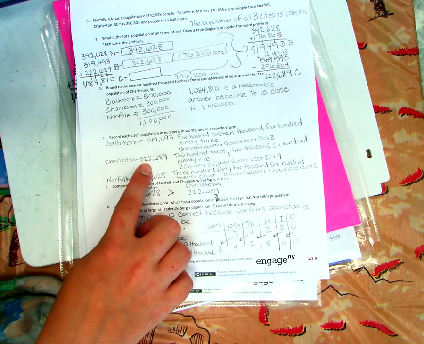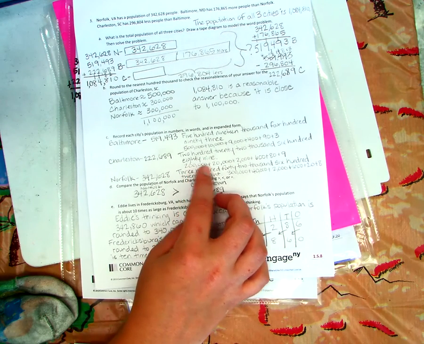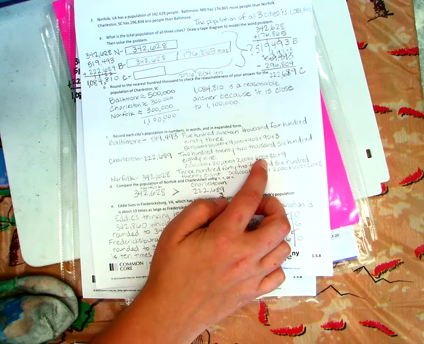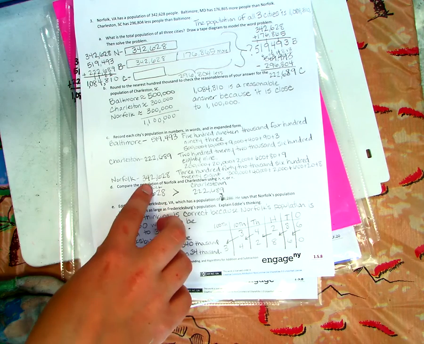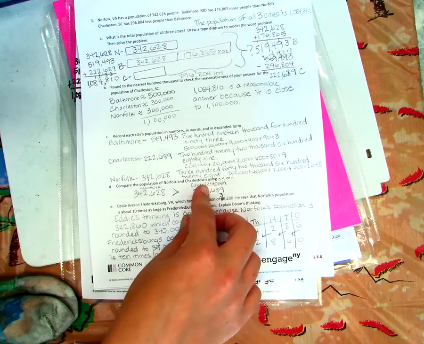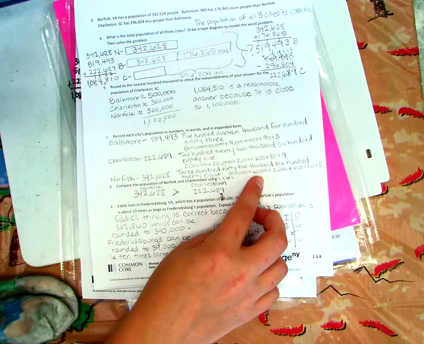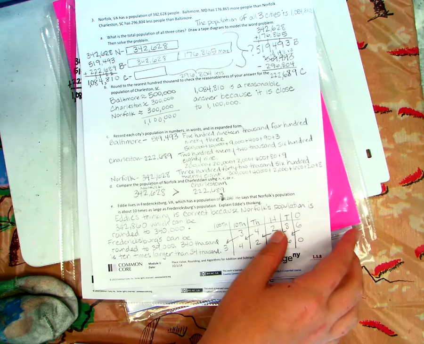Charleston, 222,689. That's exactly what I wrote. 200,000 plus 20,000 plus 2,000 plus 600 plus 80 plus 9. And Norfolk, Virginia, 342,628. There it is in word form. And 300,000 plus 40,000 plus 2,000 plus 600 plus 20 plus 8.